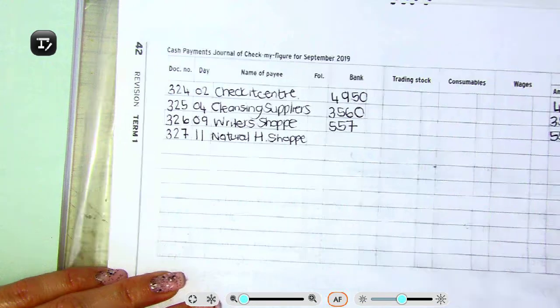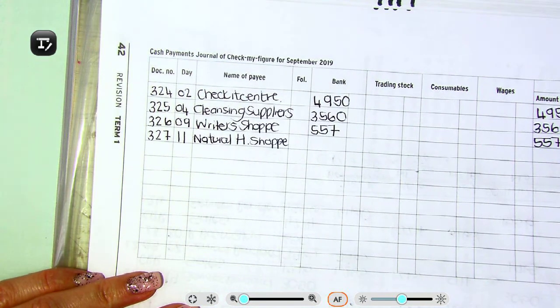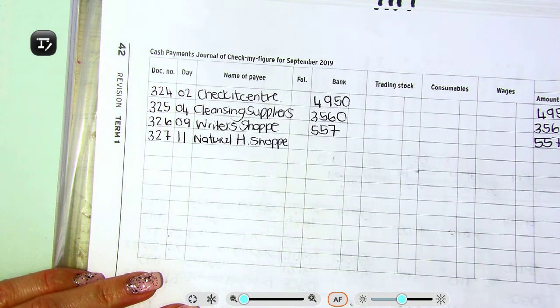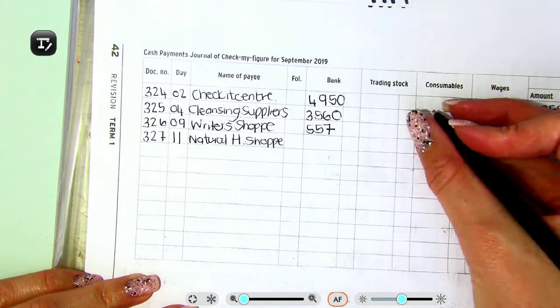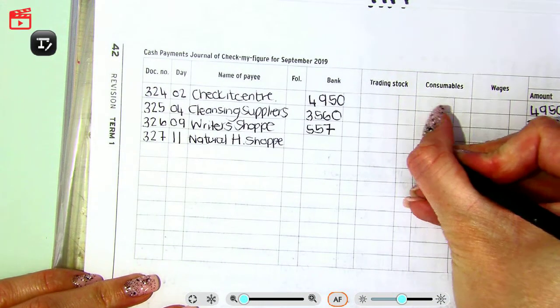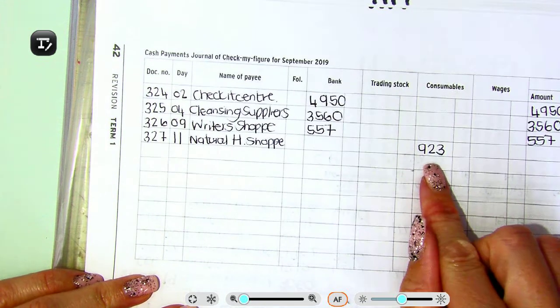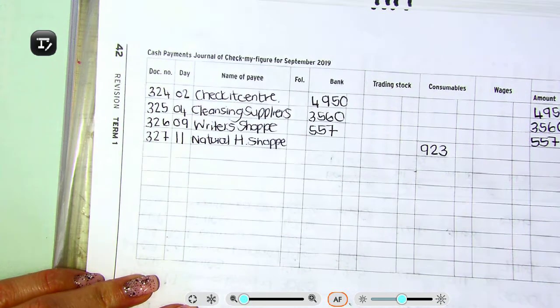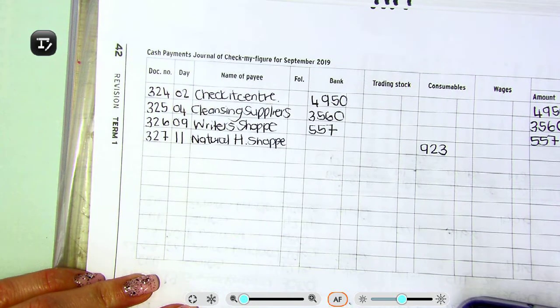So some of this is used for rendering services. So what service are we rendering? We're giving people facials and skin treatments, etc. So some of this is going to be consumables, and that is going to be the 923 that we are using up in the business. Okay. The rest, however, is going to be my trading stock. All right. So get your calculators out.